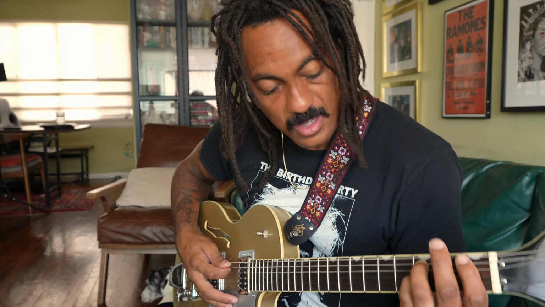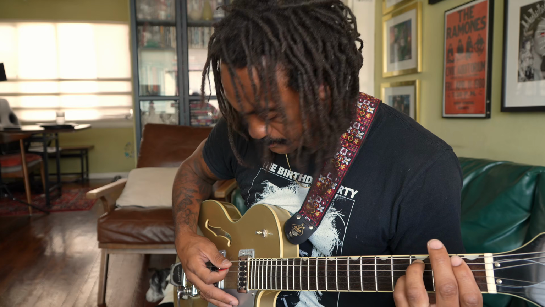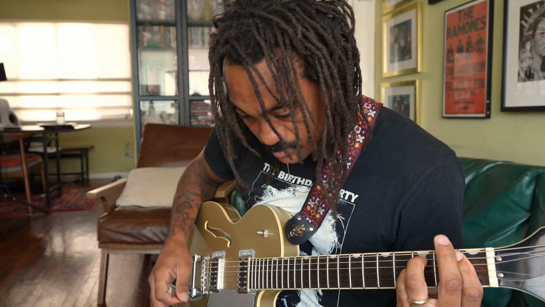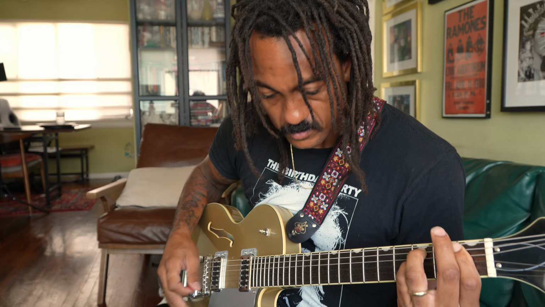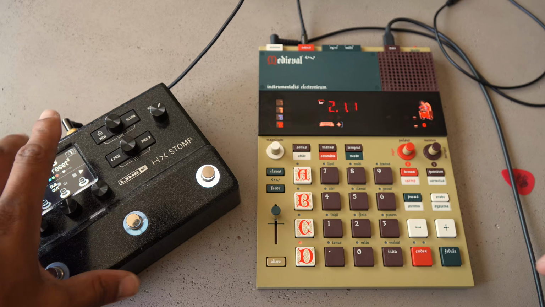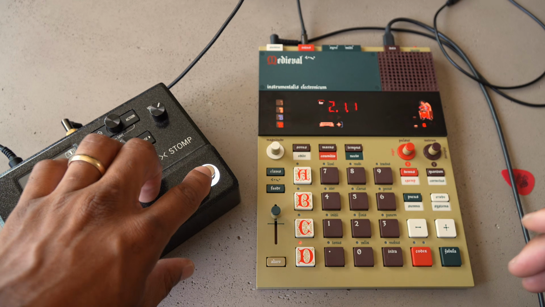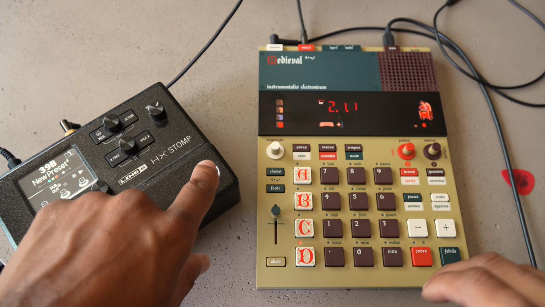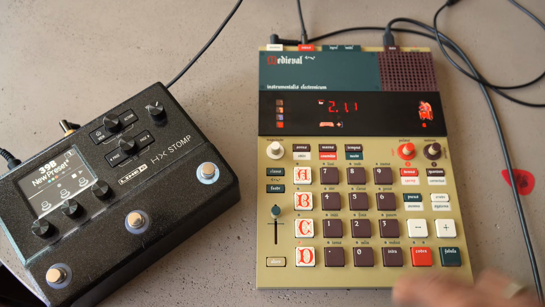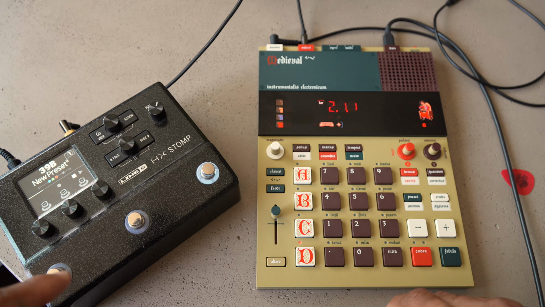So here we go. I'm going to engage that looper. Okay, so now we got the sample. And I'm kind of tapping to get an idea of what the tempo is.